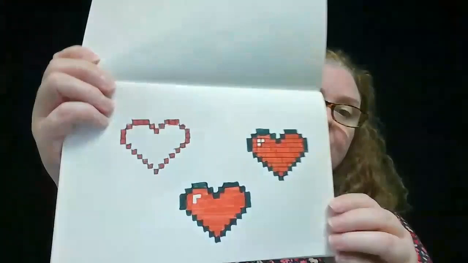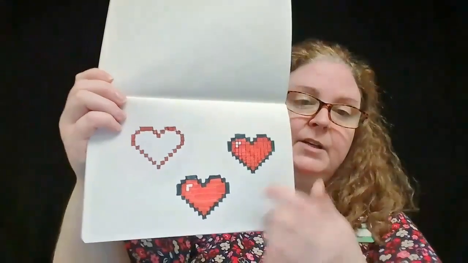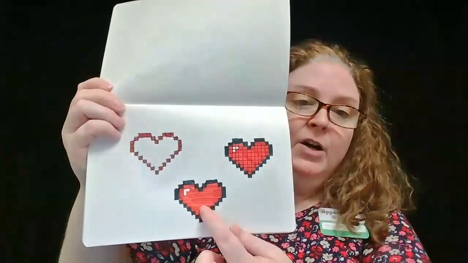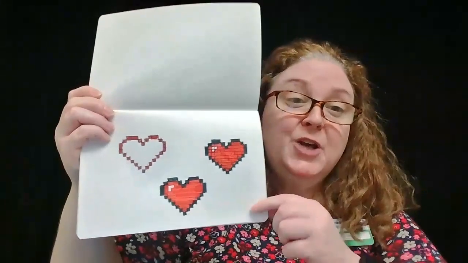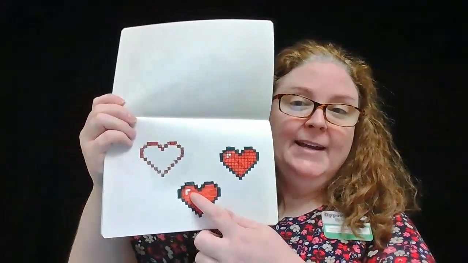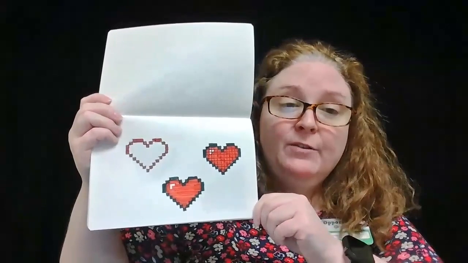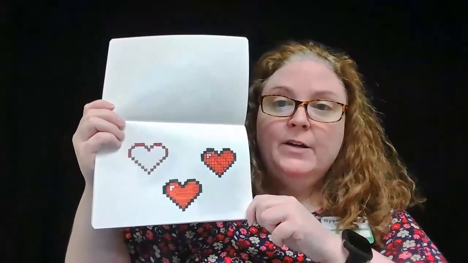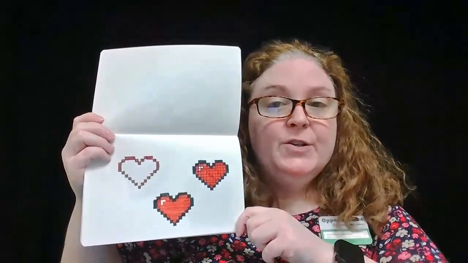Remember, each square represents one pixel, and each one can only contain a single color. You don't have to color all the squares in an image. So here's an example of that. Here are a few different hearts. You can see that the red of the heart is filled in, but we left the shine on the heart blank. So that's going to be part of our image, but we didn't color it in. So you don't have to color all the squares, but if you choose to color it, you have to color all of it.